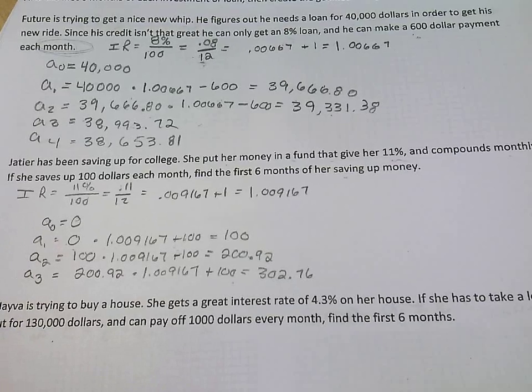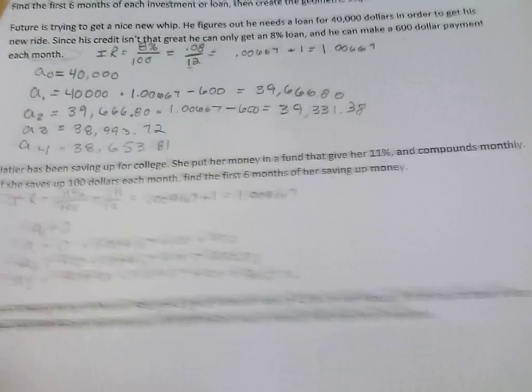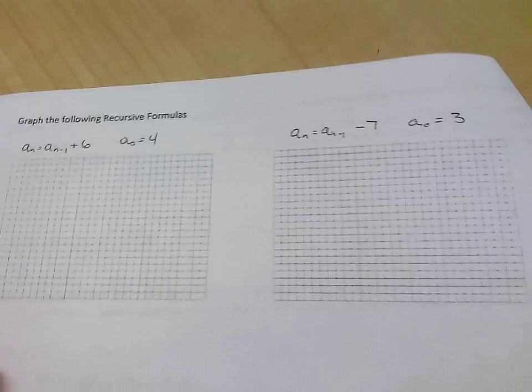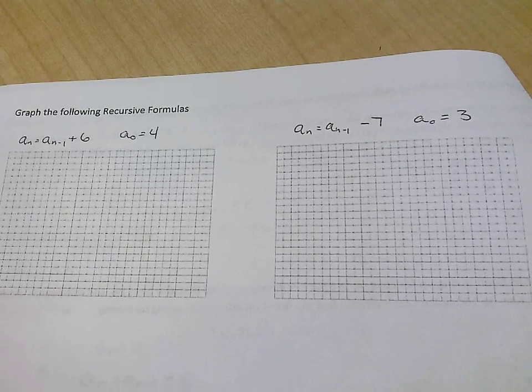All right. Now the graphing. The graphing part is a lot easier than we think it is. So, this is the recursive formula. So this is how this works.